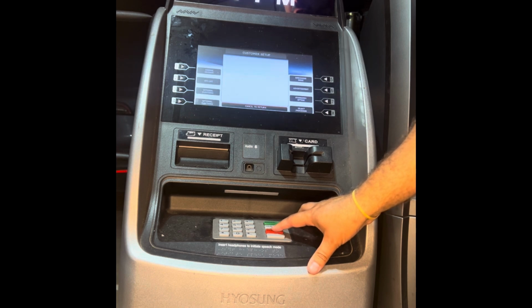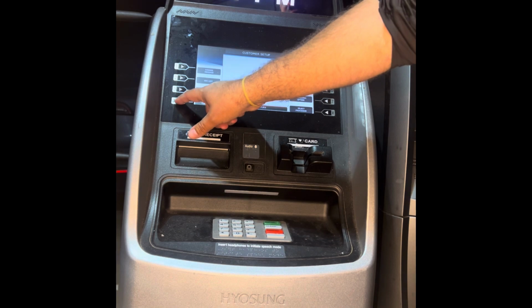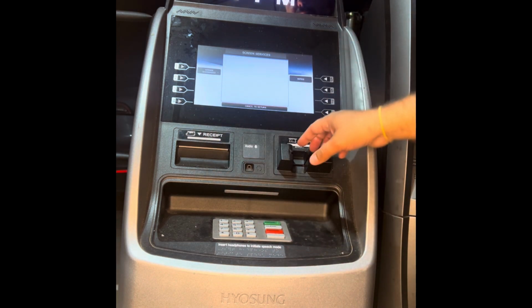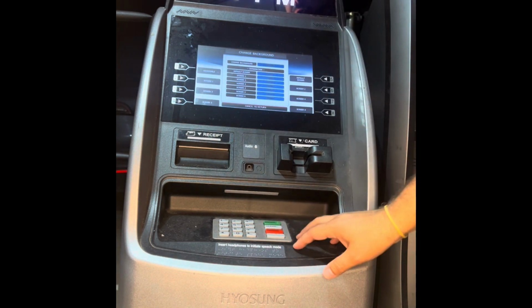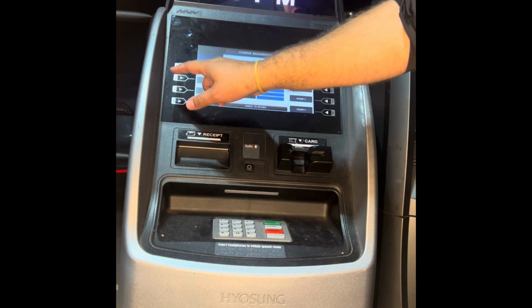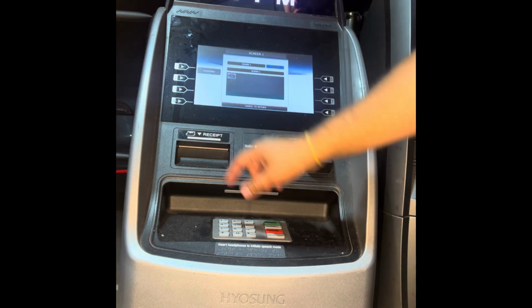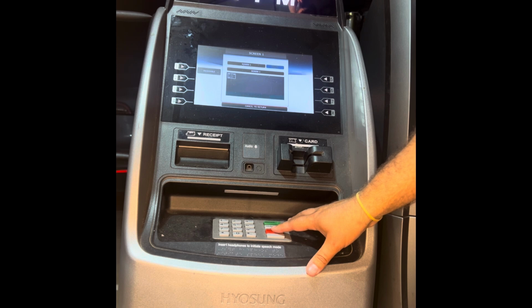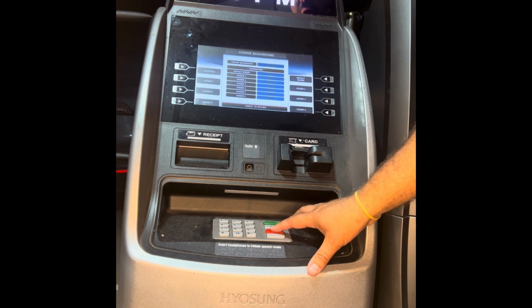Now we got to enable our background screen, which is an optional function 2. Screen services, change background, enable screen 1, and we are done. Now let's see what the screens look like.